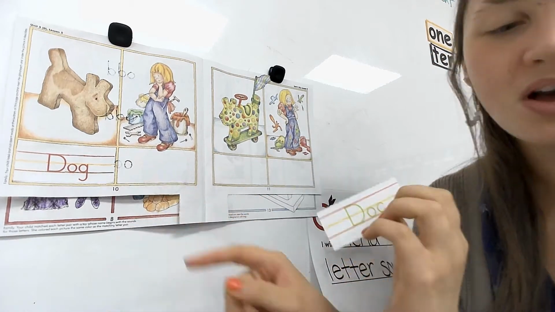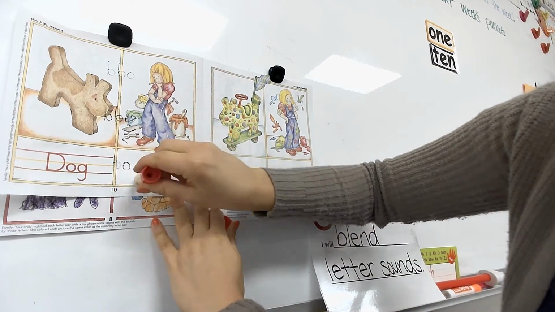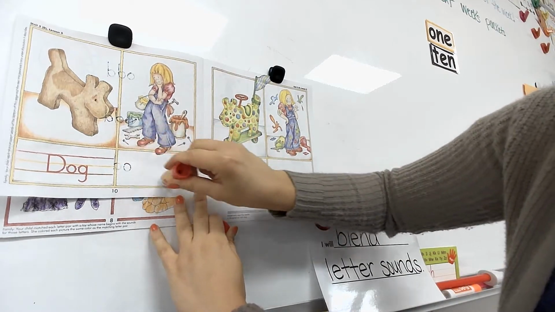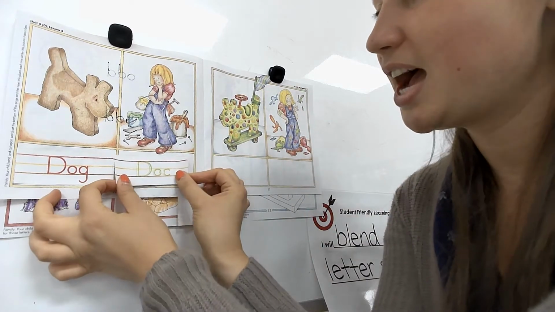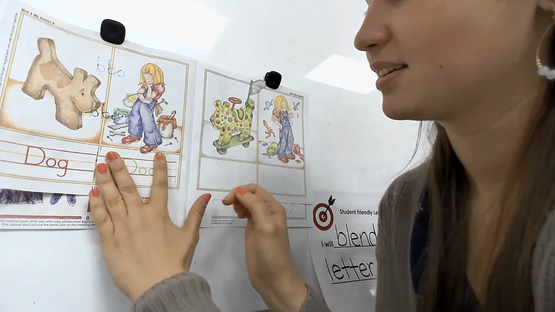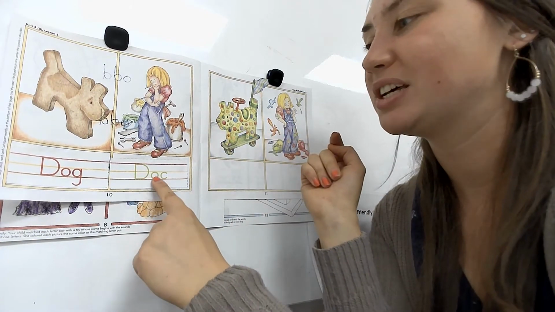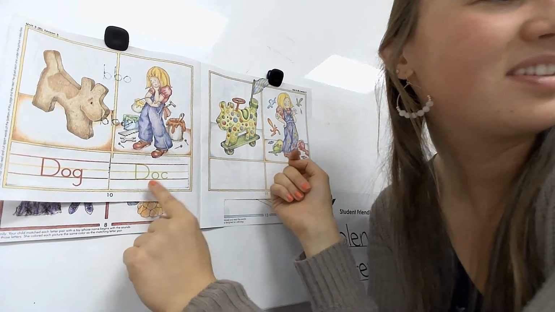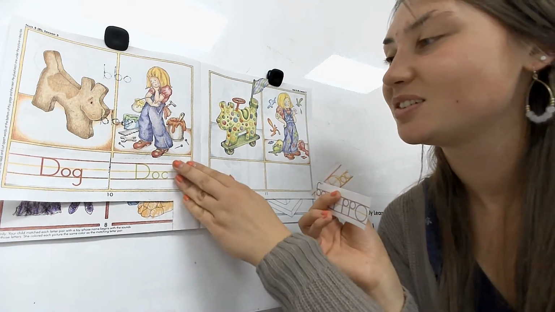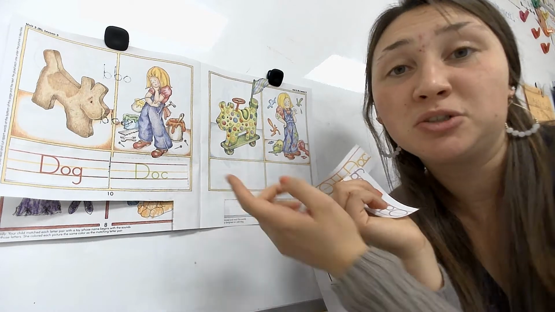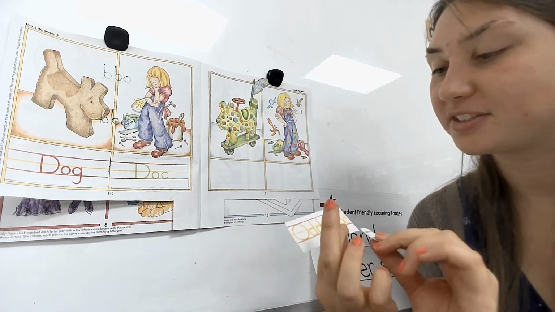So put glue underneath Doc, and then glue on the word Doc, because that's just regular old Doc right now. So glue down Doc right there. If you need more time to glue, just pause it. Okay. So we have 2 left.